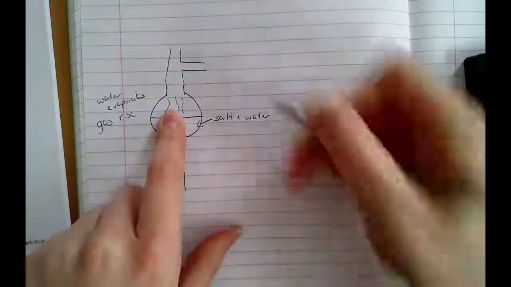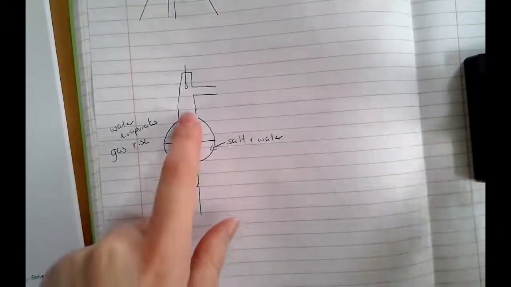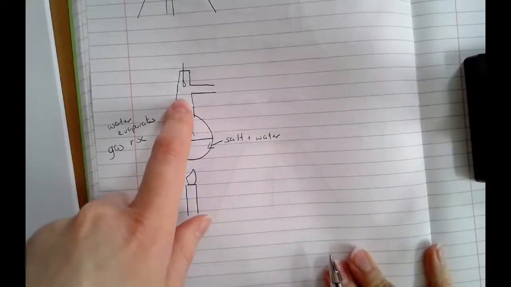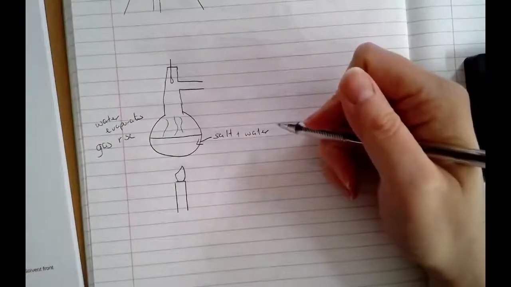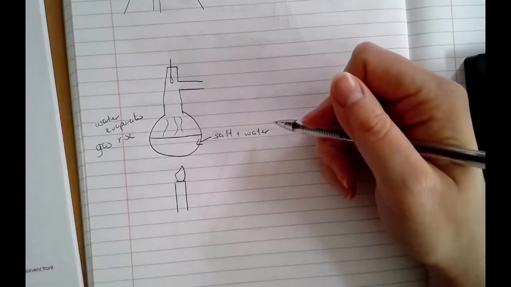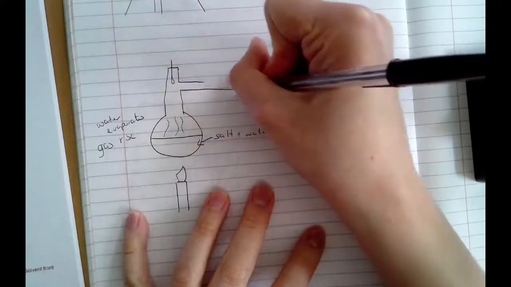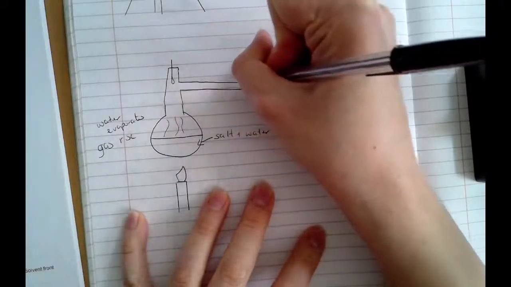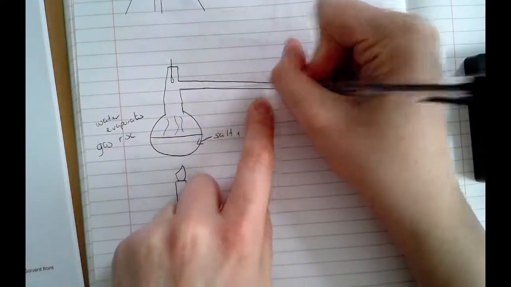I'm going to put a thermometer in here. Rather than having just an open container where all the gas can escape, we are going to trap that hot gas. And we're going to cool it back down so that it becomes a liquid again. To cool a gas back to a liquid is called condensing. And we use a condenser in order to do it. The condenser is just, I'm going to draw it as like this tube. And you need the condenser to be really, really cold. If it's not cold, then this isn't going to work.